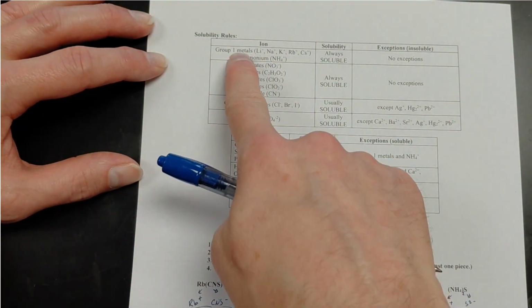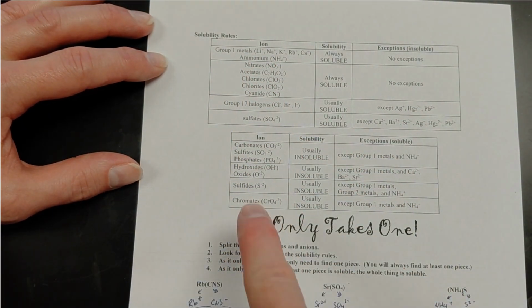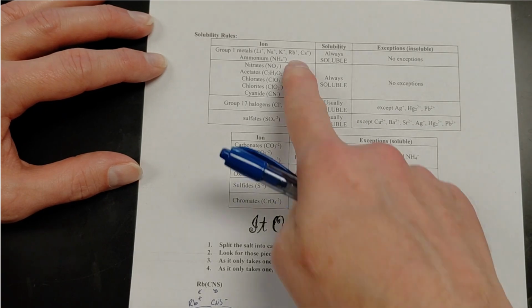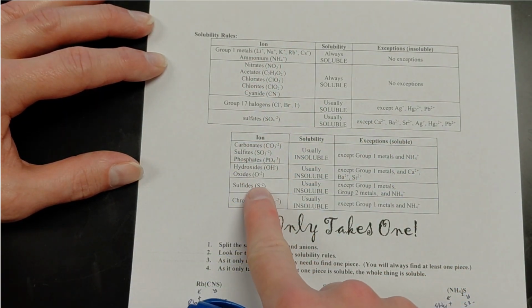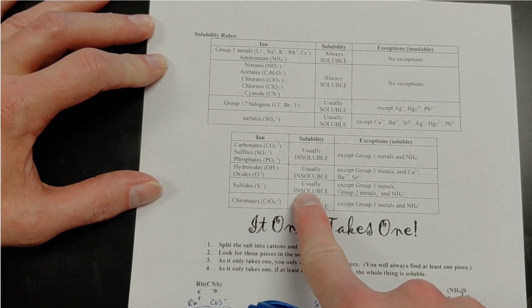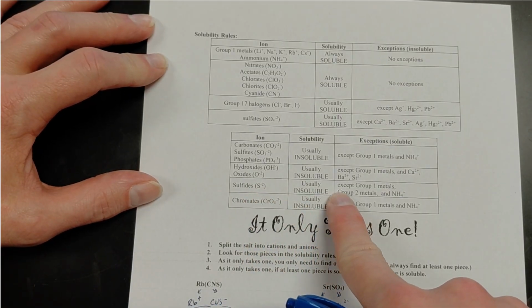Cu, Cu, Cu, Cu, Cu, Cu. I don't see copper. Okay, I better find S then. S, S, S, S, S, S. Ooh, I do see S right there. And it says it's usually insoluble. And now I'm looking for copper.